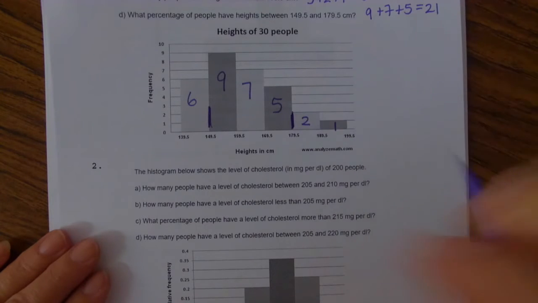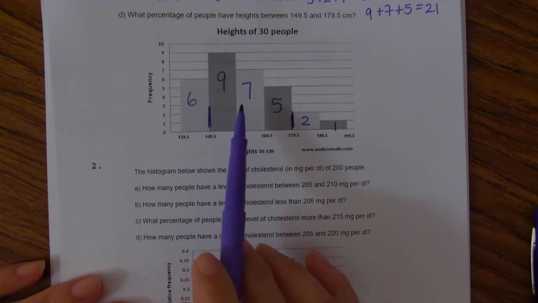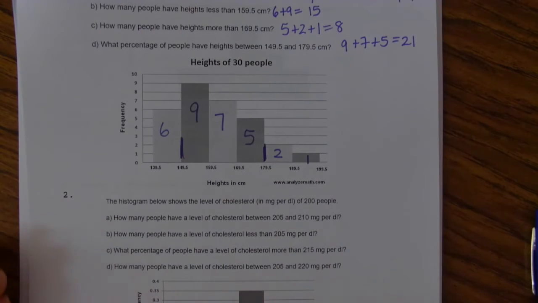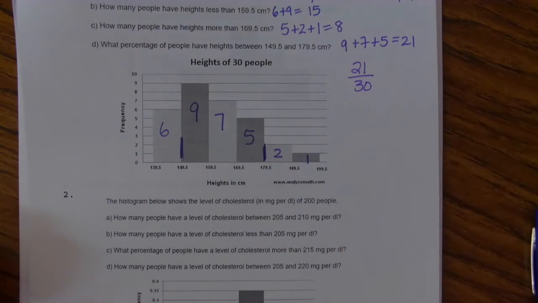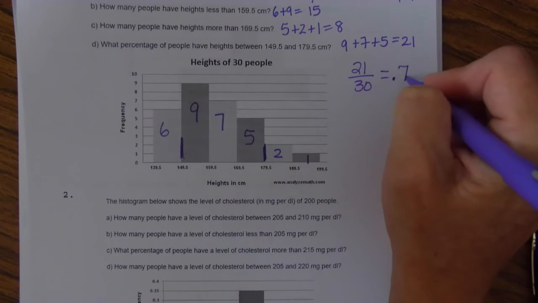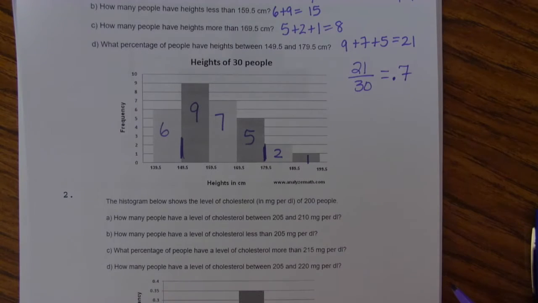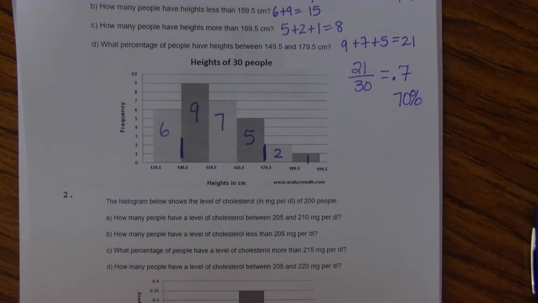That's right here. So we're going to add those up. How many people are in that group? 9 and 7 and 5. That's 21, right? But how do I turn that into a percent? 21 out of 30. 21 out of 30 is 0.7. And you guys all know to multiply by 100 to get it to a percent. So 70%.